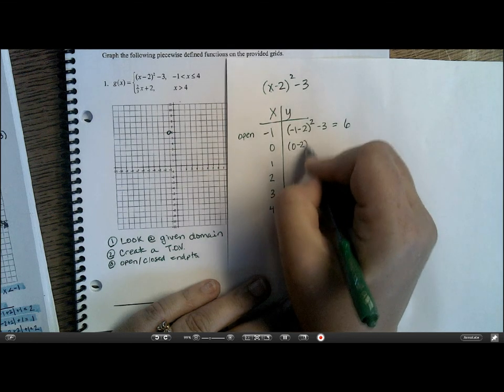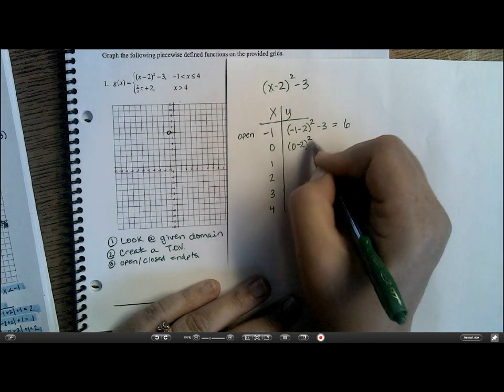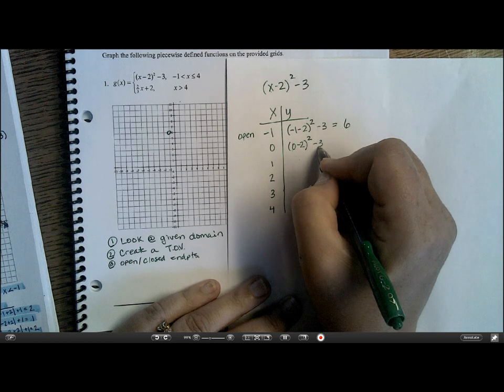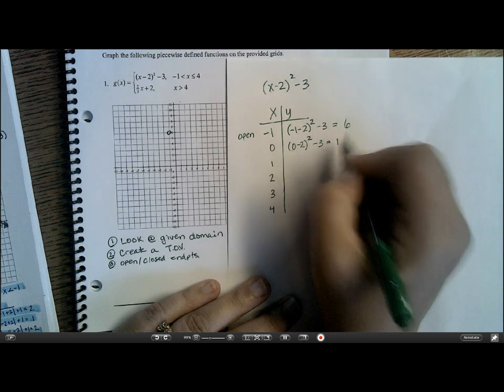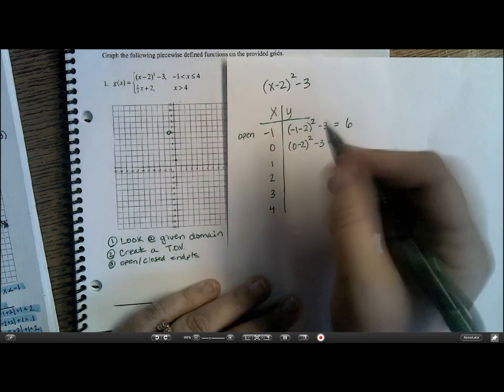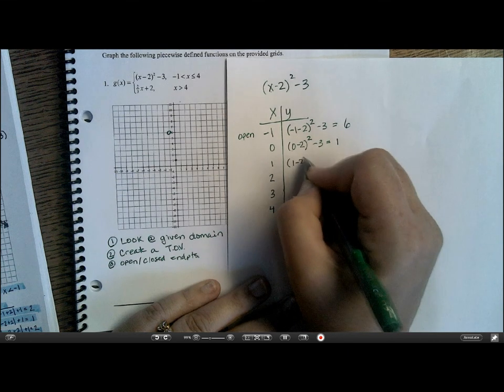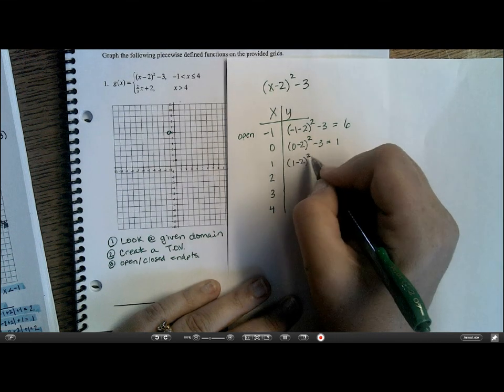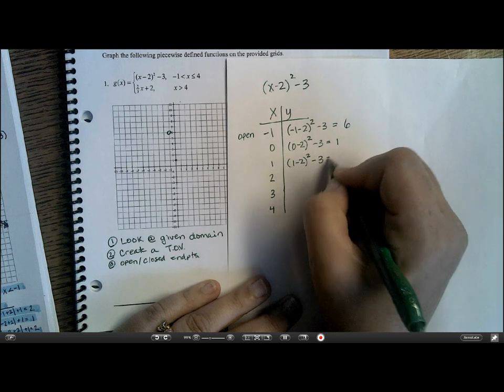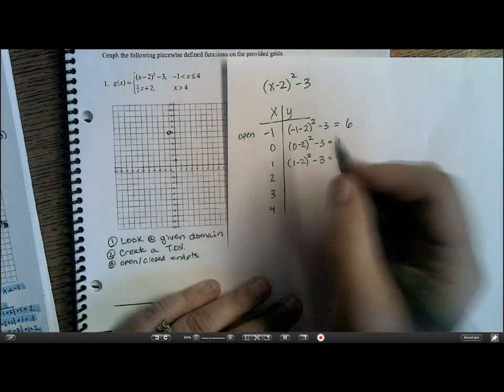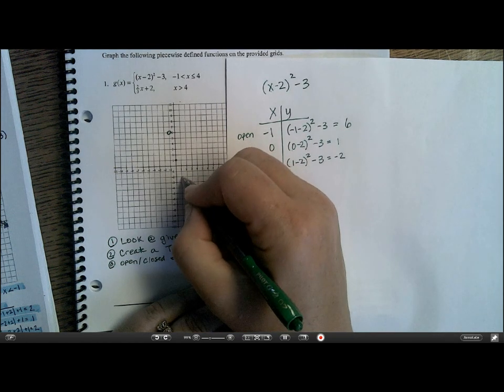0: (0 - 2)² is going to be 4, minus 3 is going to be 1. 1: (1 - 2) is -1, squared is 1, minus 3 is -2. So when x is 1, I get -2.